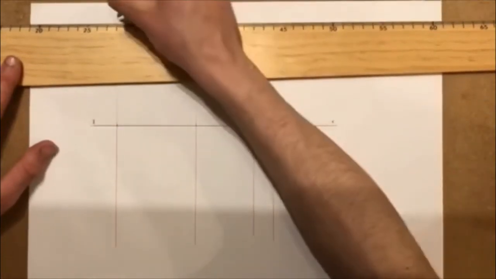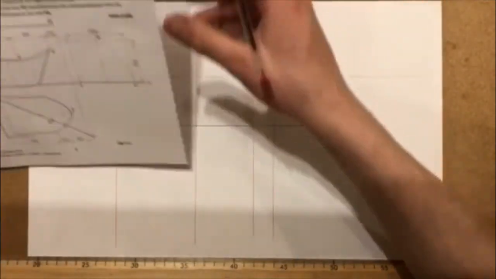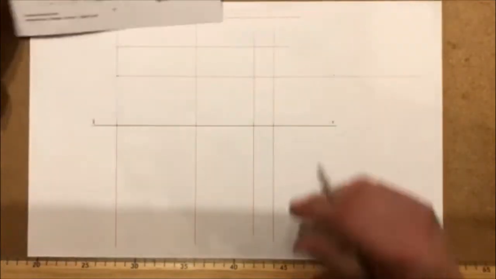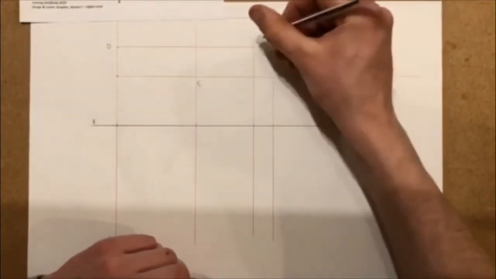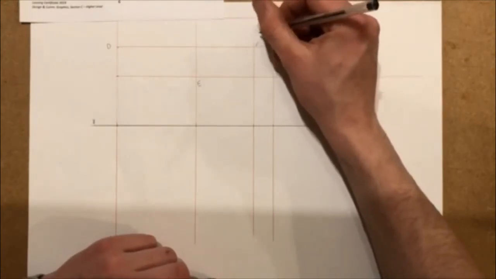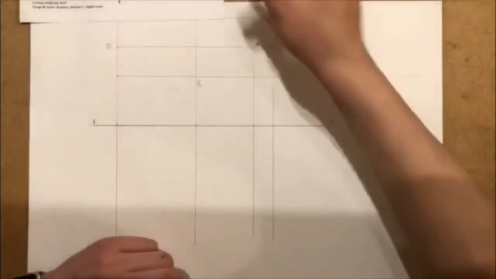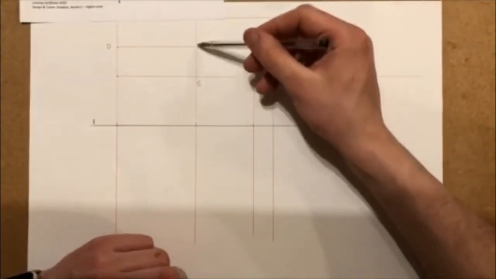So I'm drawing DEF here. This is point D, this is point E, and this is point F. Sorry, it's not F, it's the curve, so we draw it up again. So it's a parabola, and we're going to draw our parabola inside here.